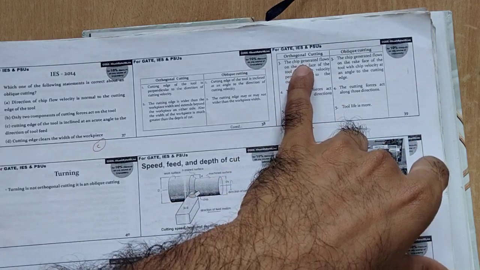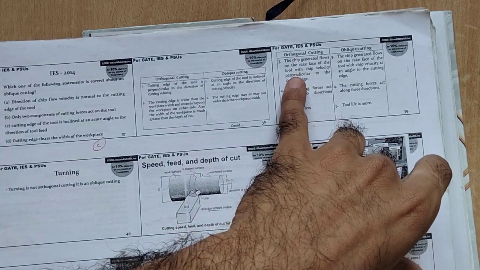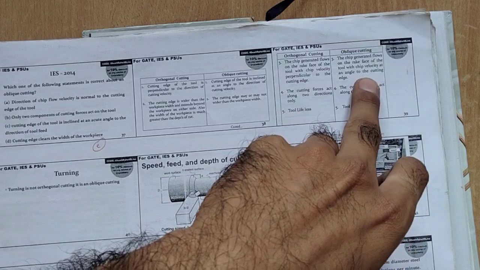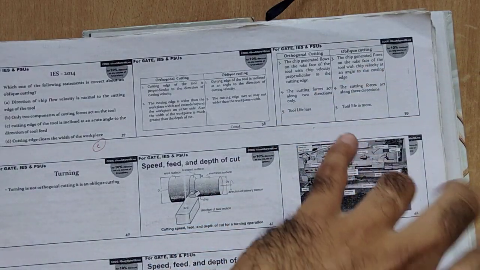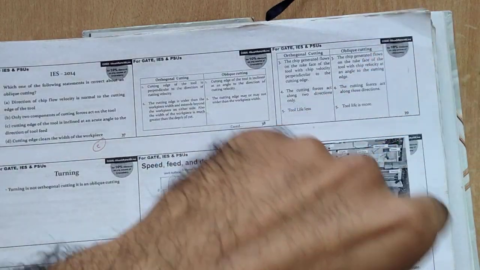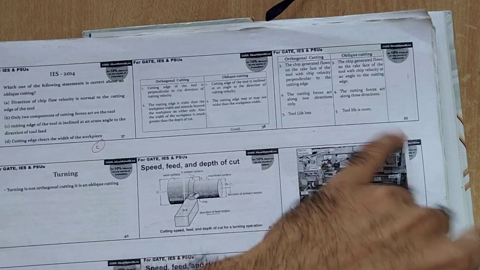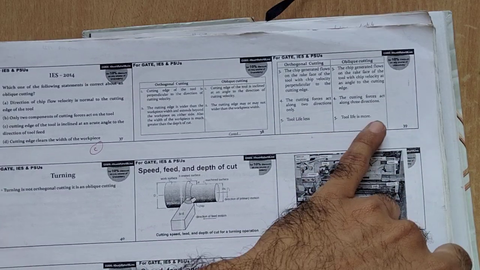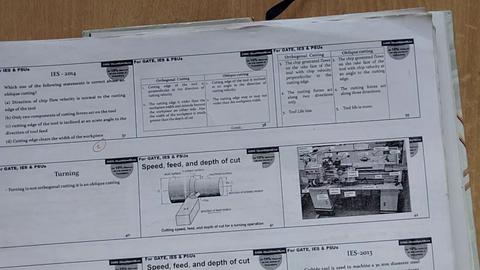Then you can see in orthogonal cutting, the chips generated flow on the rake face of the tool with the chip velocity perpendicular to the cutting edge. But here it is inclined, so it will go at another angle. You can see the cutting force is only 2-dimensional, 2 angles, but here the cutting force is in 3 directions, okay? You can see orthogonal cutting has less tool life, but oblique has more tool life, okay?